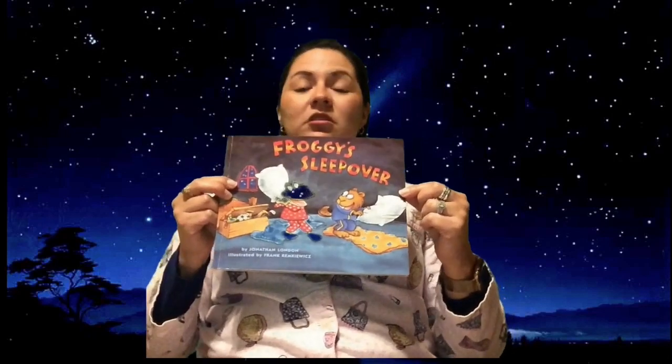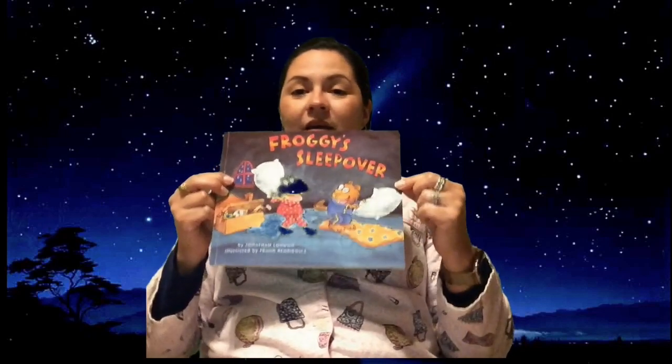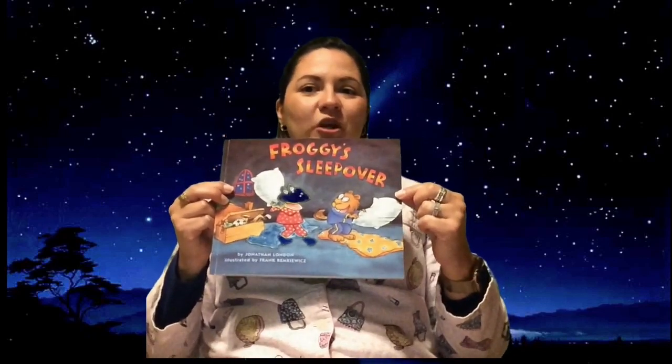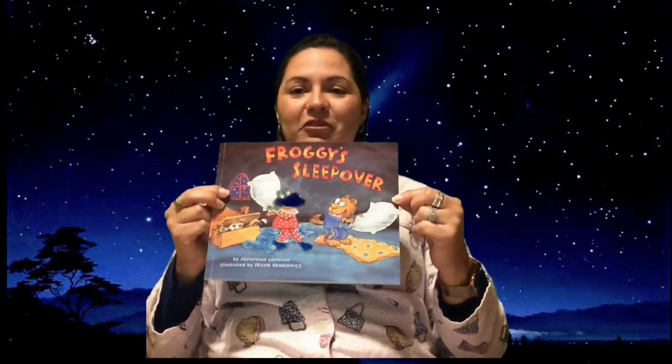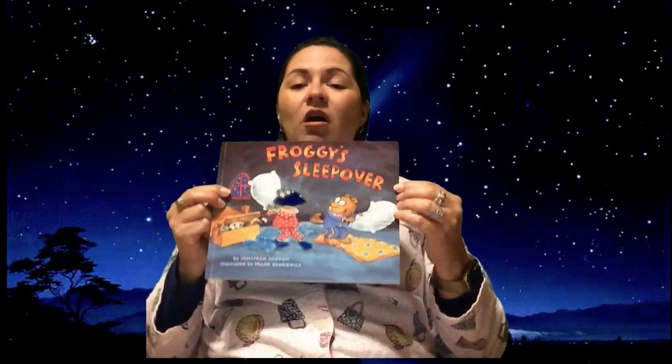So I want you to also remember when we read a book, the story starts when we open the book up. Okay, the very first page, the very first sentence. So this isn't where my book starts. This is just telling me what the book is called.